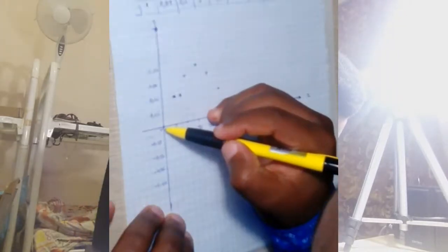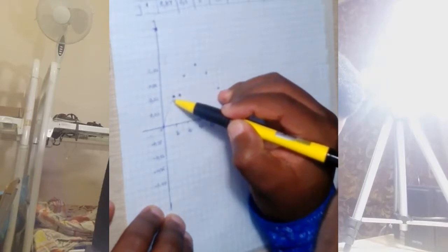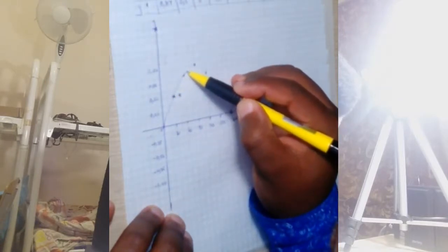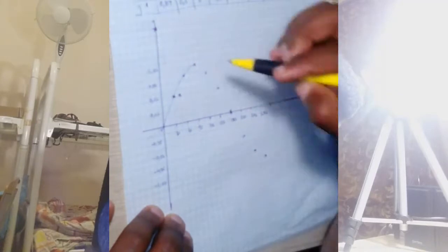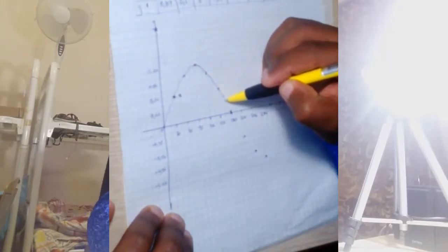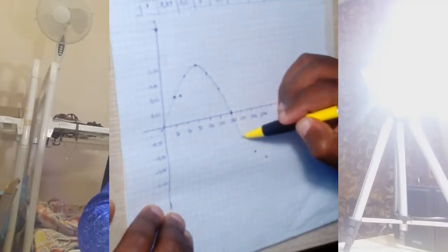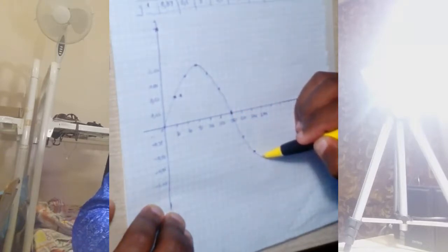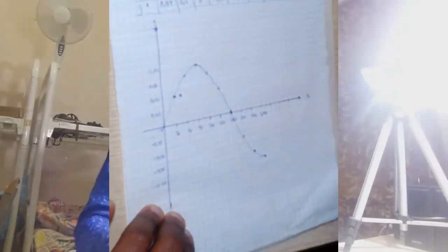So I need to draw a curve joining these points, and I will have my graph. So drawing this curve, it will be something like this, then it goes like this, then it goes like this, then it comes like this. So this is the curve that I have produced.